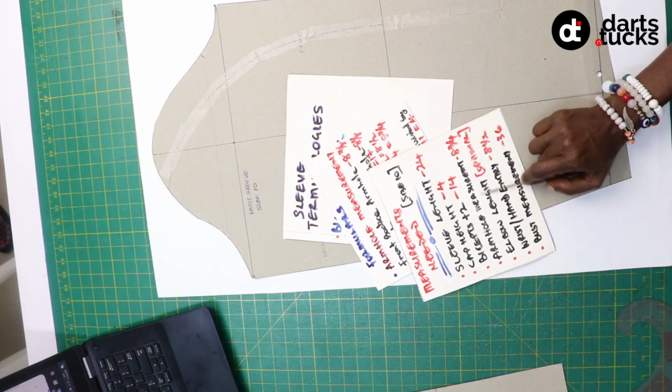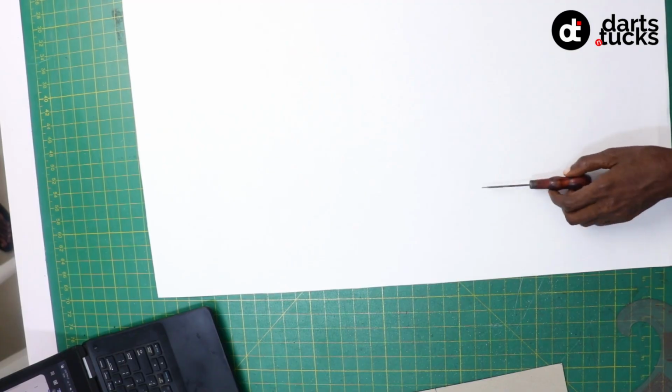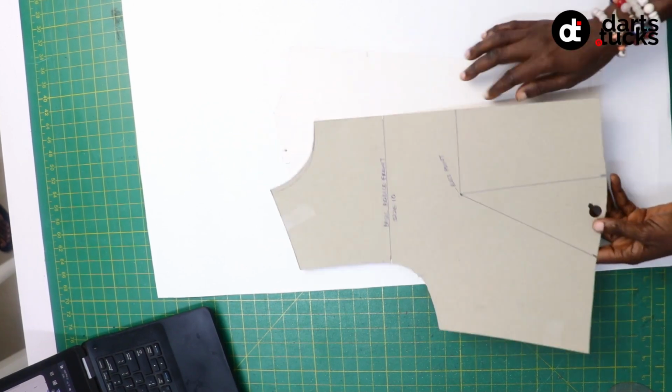So the next thing is the armhole measurement. So for this armhole measurement, you will need to have drafted your pattern. These are some of the samples of the patterns.